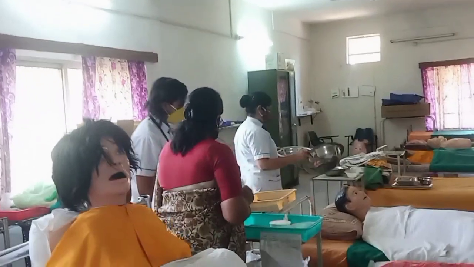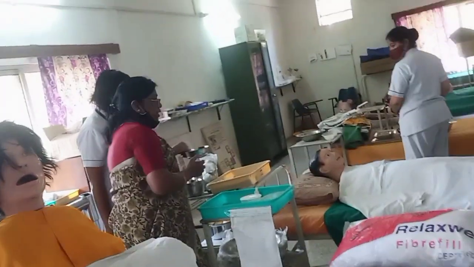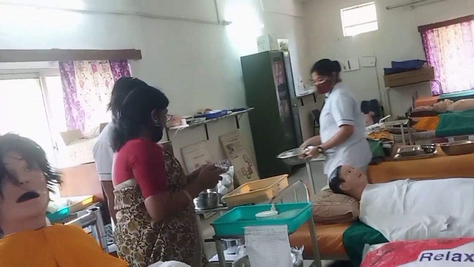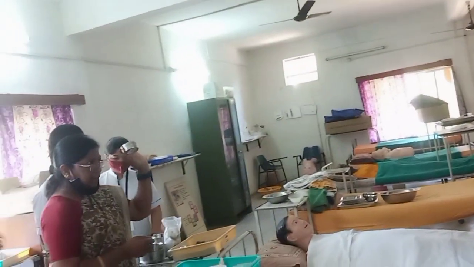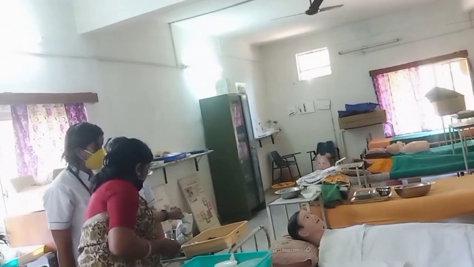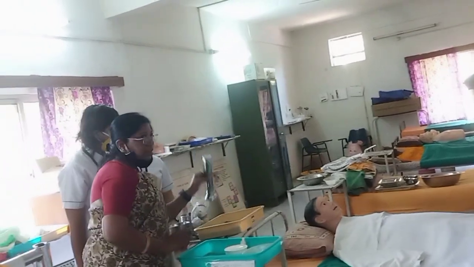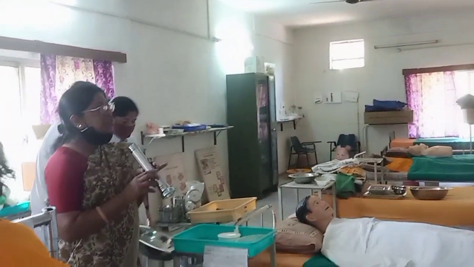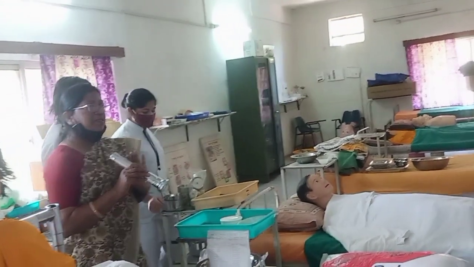Now, this bowl is also for the same purpose. I already explained, no? And this is a Gary pot. This is called a Gary pot. This is a torch. Why are we using it at the time of procedure? To check the patient.